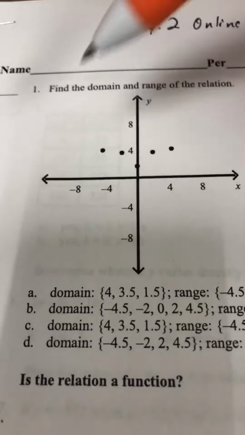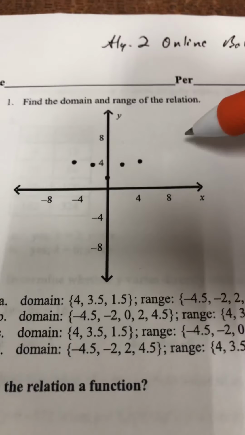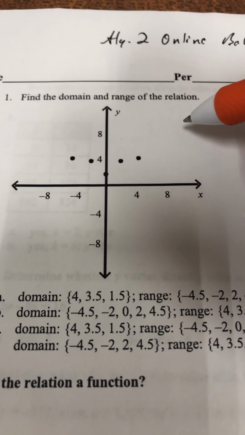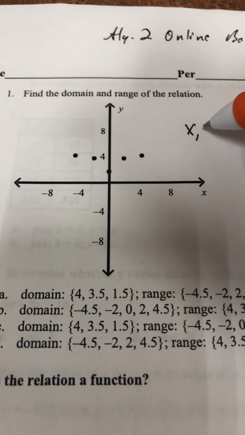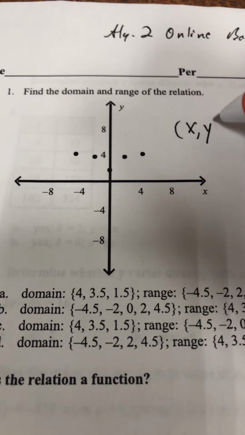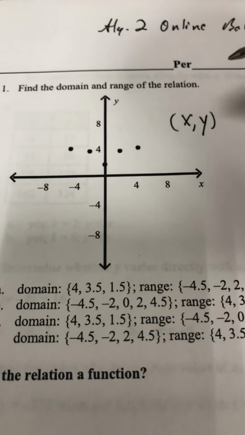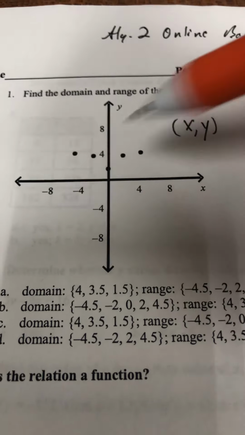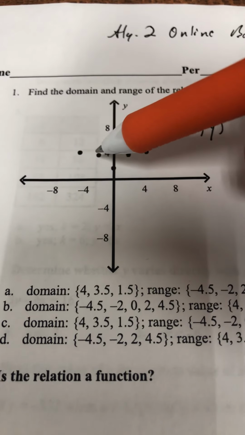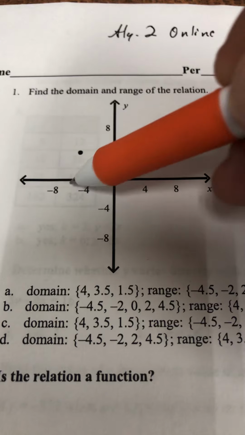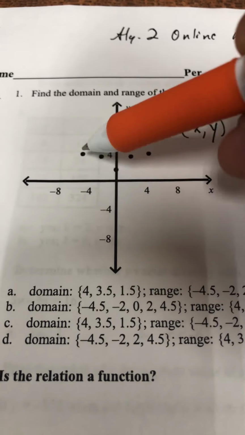So remember, the domain are the x values. So you have your x and y coordinates for each of these points. And so you're going to want to figure out about where this would be on the x. So this is about like negative 4.5.